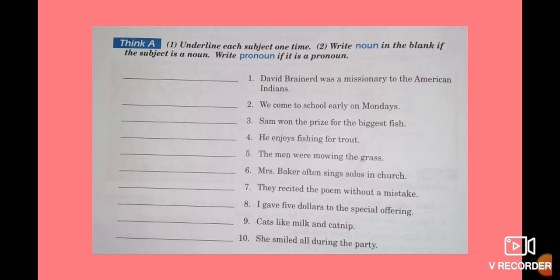Number one, David Brainerd was a missionary to the American Indians. In that case, the subject is David Brainerd. This is a noun, because we don't use a pronoun, so we classify it as a noun. Number two, we come to school early on Mondays. The subject in this sentence is we, a subject pronoun, so we classify it as a pronoun.